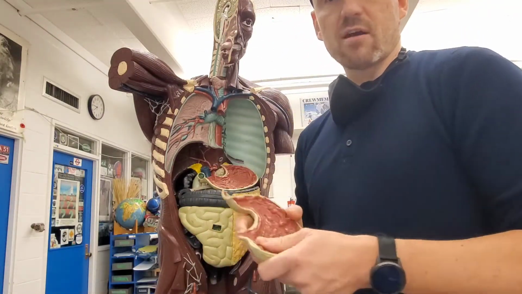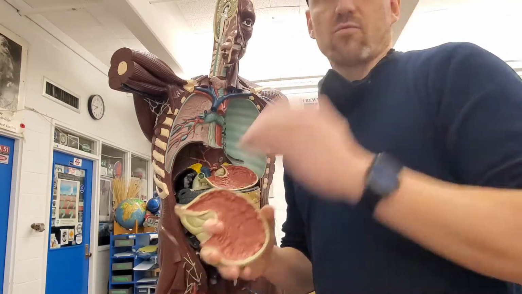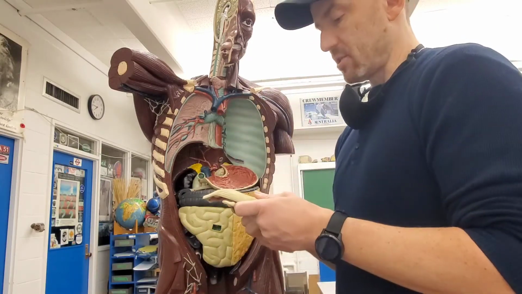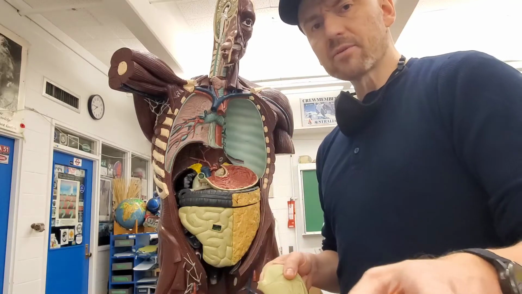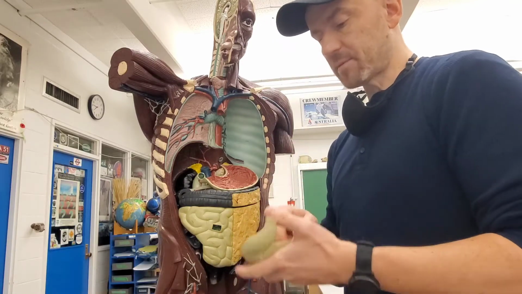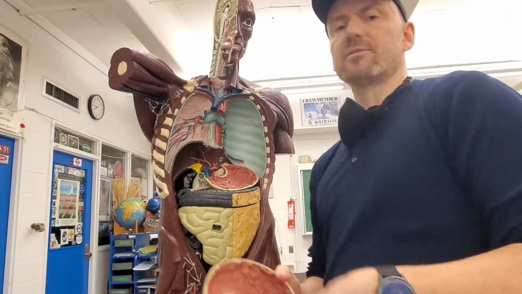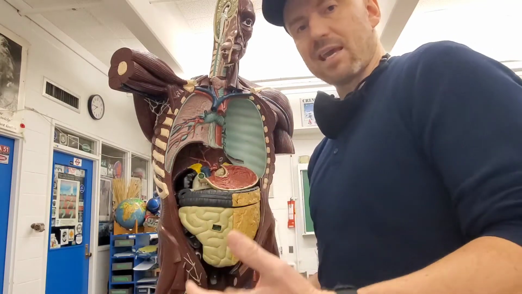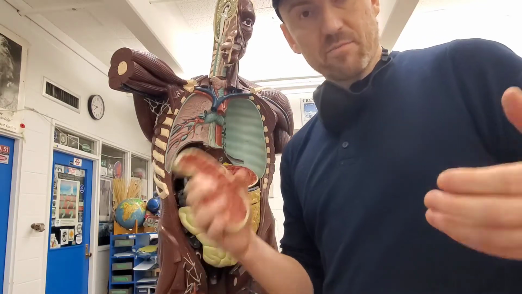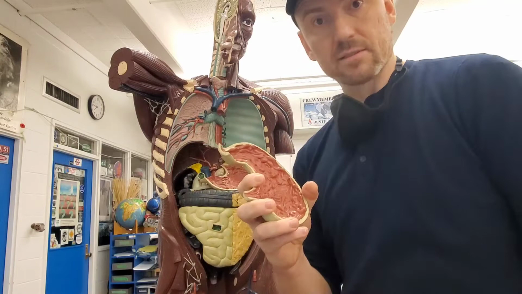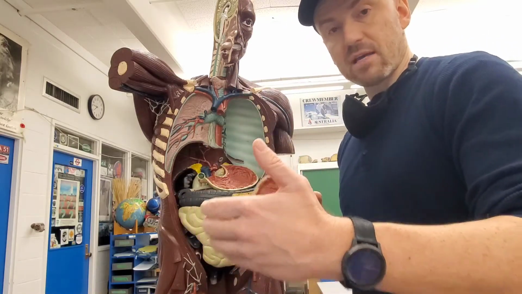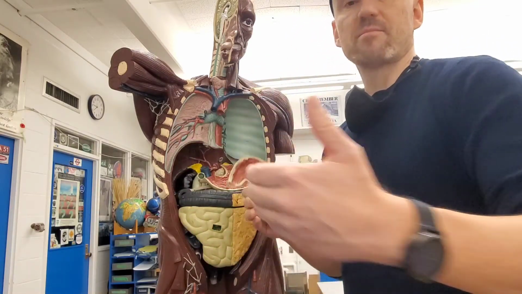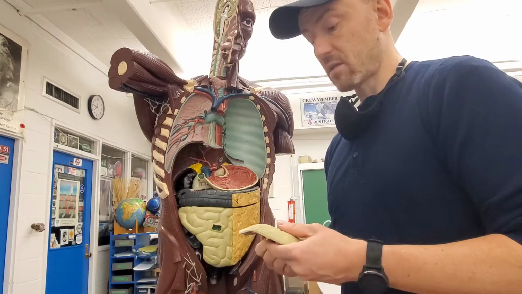And gastric juice is a combination of acid and water and pepsinogen. I don't think I talked about pepsinogen, but pepsinogen is a precursor to pepsin, which is a peptidase that breaks those peptide bonds in proteins. It makes larger proteins into smaller peptide chains.